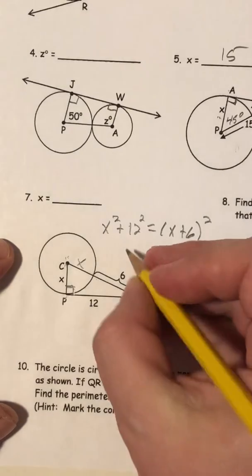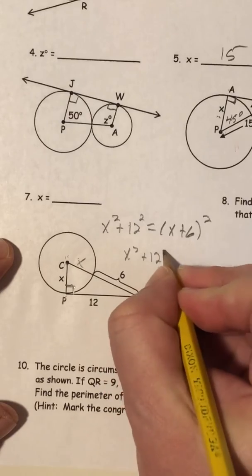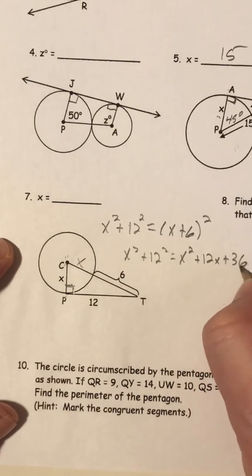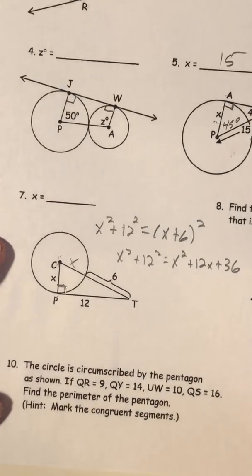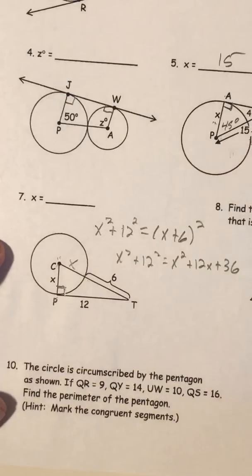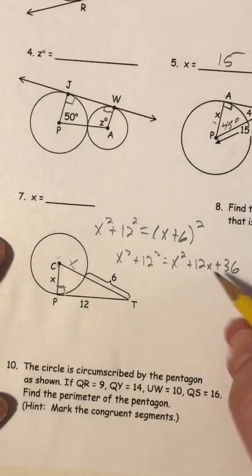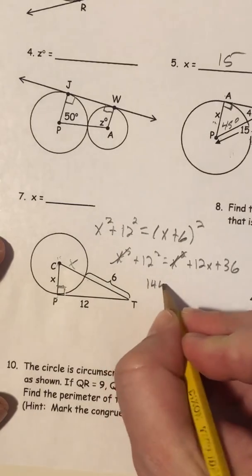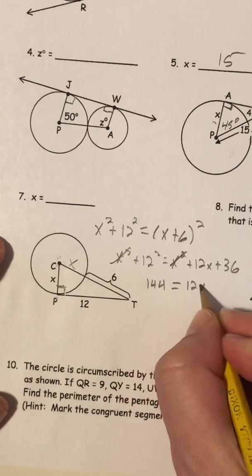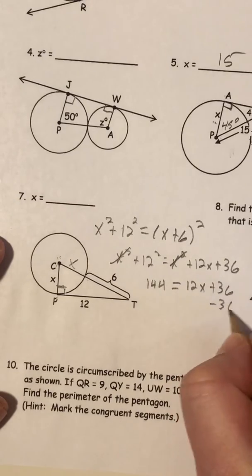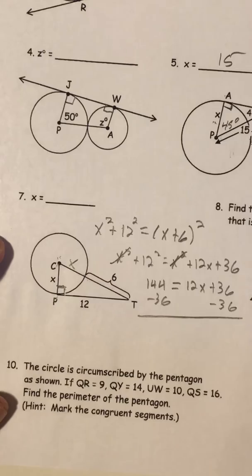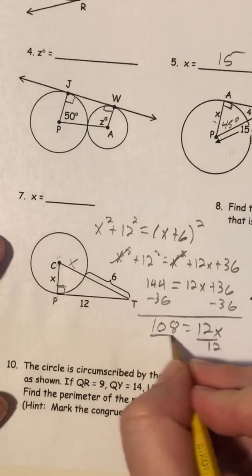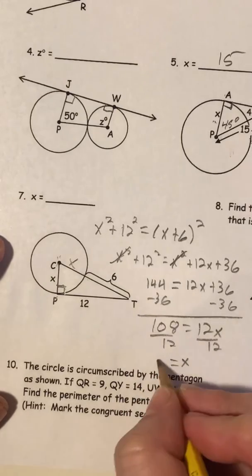So now we need to do some simplification here. x squared plus 12 squared equals x squared plus 12x plus 36. If you went ahead and multiplied out that perfect square trinomial, that's what you would end up with. All right, guys, so now if we simplify, I know that I've got an x squared on both sides, so those are going to cancel out. I know that 12 squared is 144. So 144 equals 12x plus 36. Now all I got to do is subtract 36 from both sides. And I'm going to end up with 108 equals 12x. And then if you divide both sides by 12, you're going to get x equals 9.